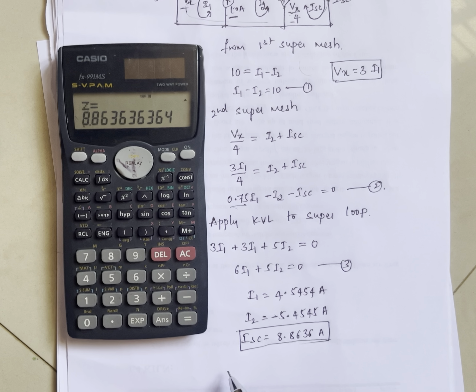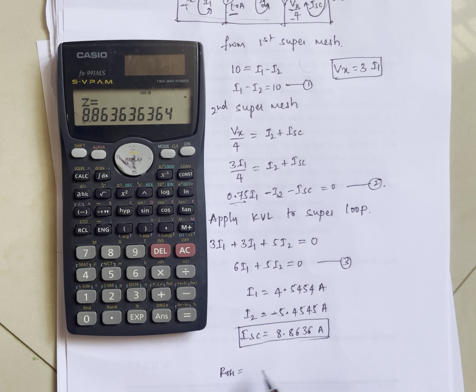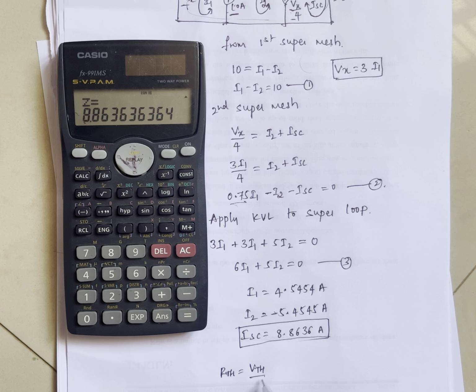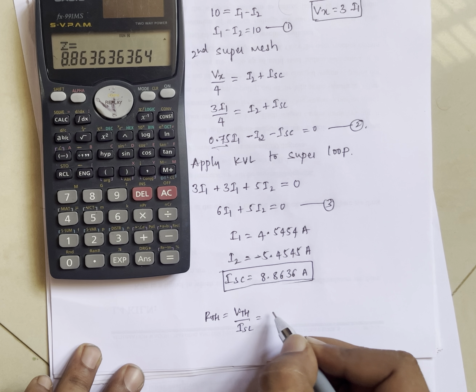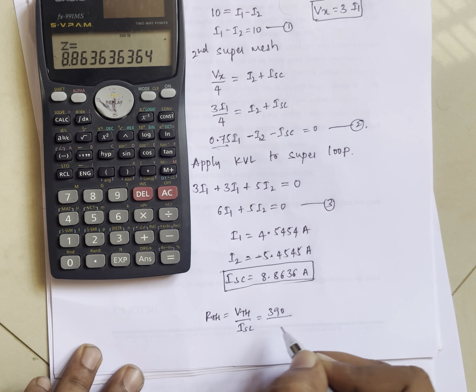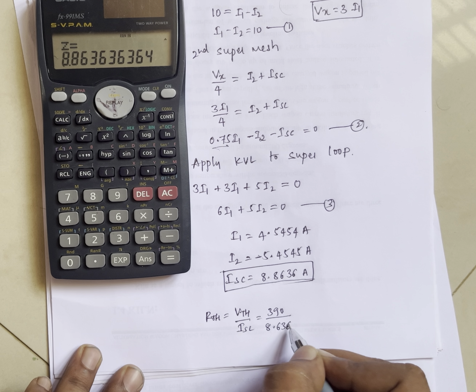So now RTH is given by VTH divided by ISC. VTH is 390 and ISC is 8.8636. Sorry, 8.86.